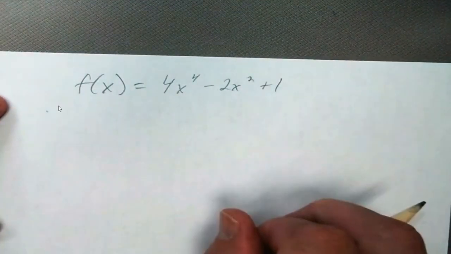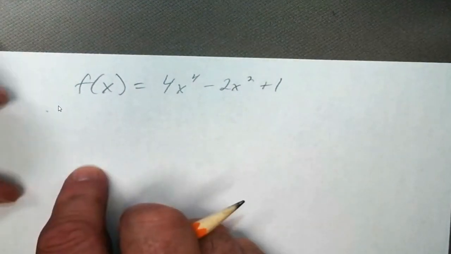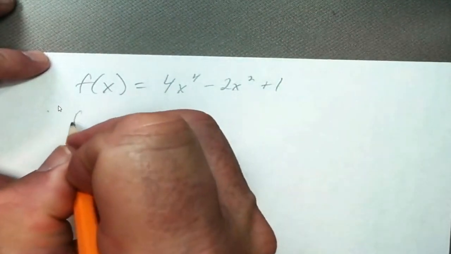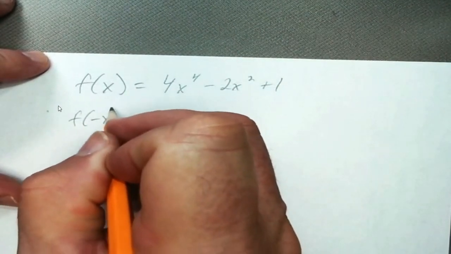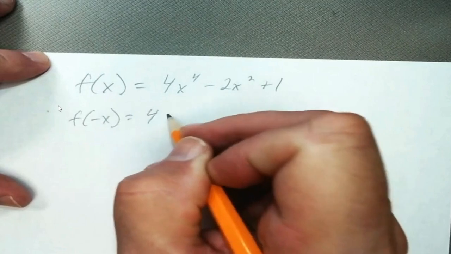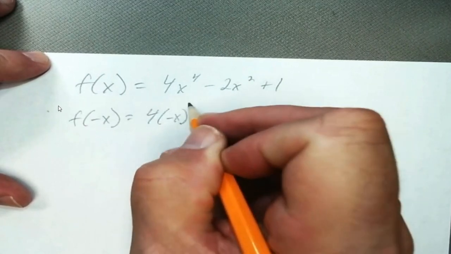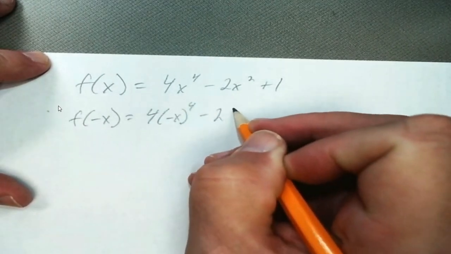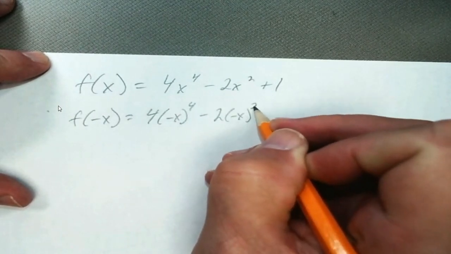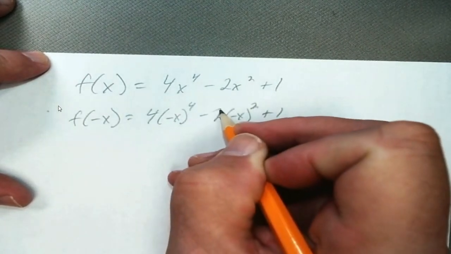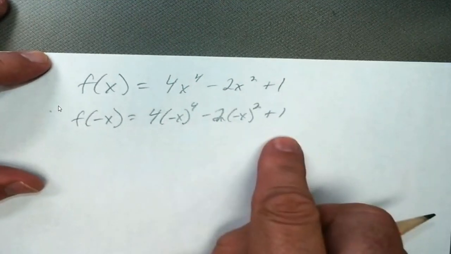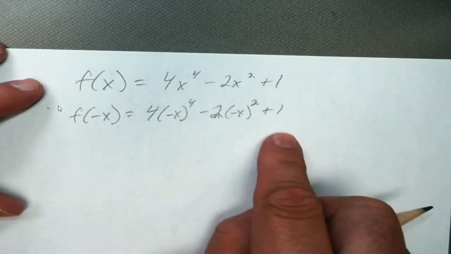And I want to know, is this even or odd or neither? Well, if I substitute negative x into there, 4 times negative x to the fourth minus 2 times negative x squared plus 1, and then simplify this, let's see what I get.